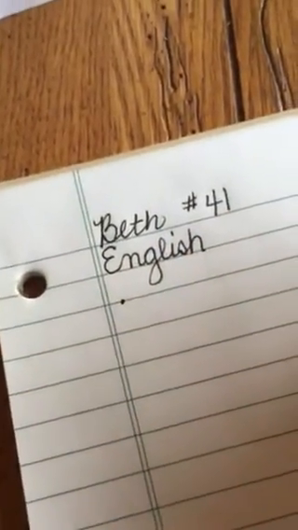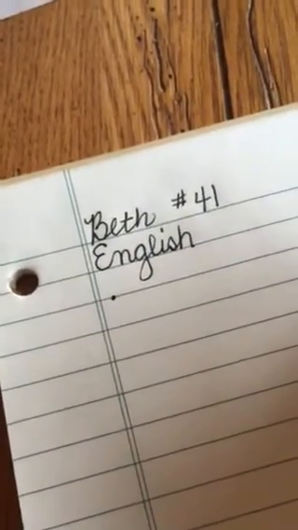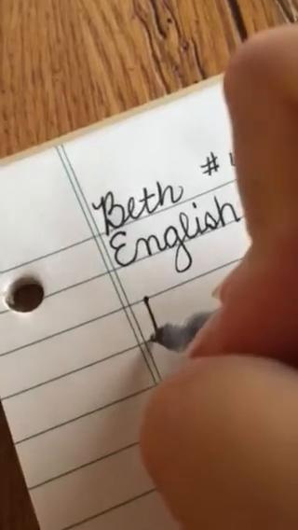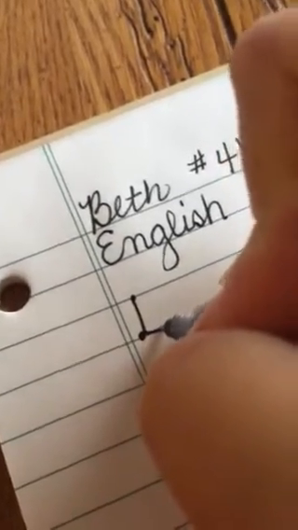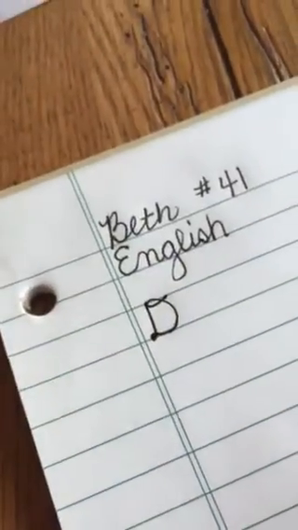Our capital D starts at the top, so I'll put a dot where we're going to start, and we're going to go straight down to the bottom. We're going to make a little curl, a little circle kind of. I'll put my camera over here so you can kind of see. And then we're going to curve back up and finish at the top.